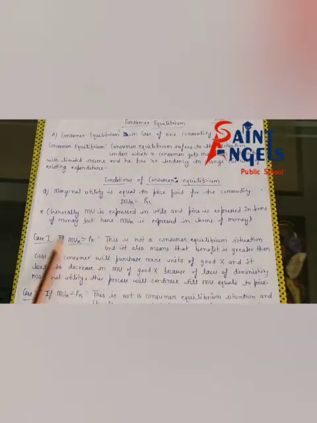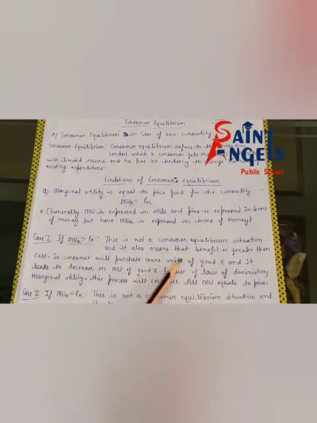You know what the consumer equilibrium condition is: marginal utility is equal to price. But here marginal utility is not equal to price. That's why we are saying this is not a consumer equilibrium situation, and it also means that benefit is greater than cost. I hope all of you have understood this. So the consumer will purchase more units of good X, because benefit is greater than cost.